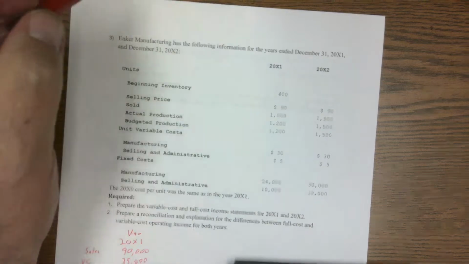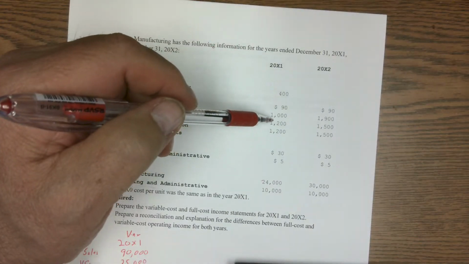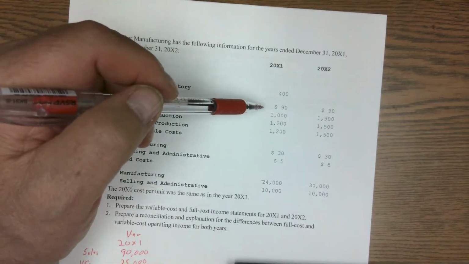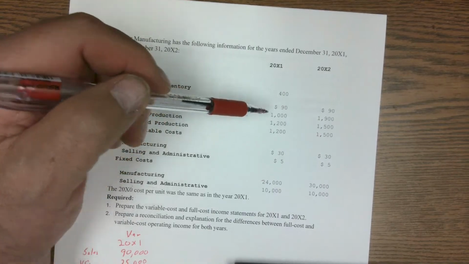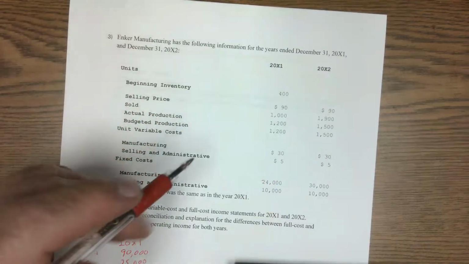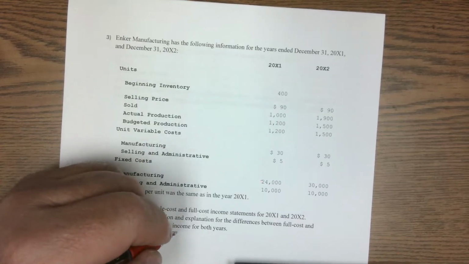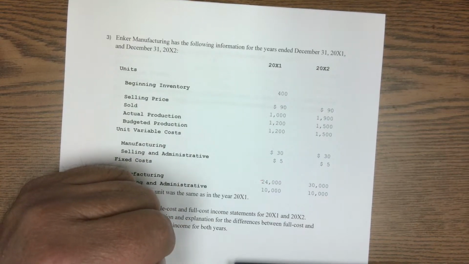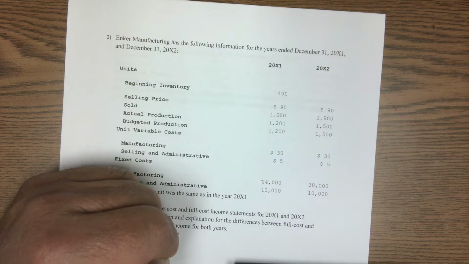Okay. Now, just looking here, our actual production was 1,200. The units sold were 1,000, so our inventory increased. That means that our absorption costing or full costing will give us a higher income number for 20X1.